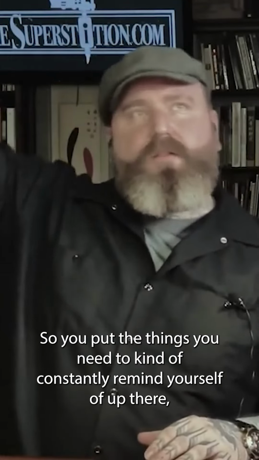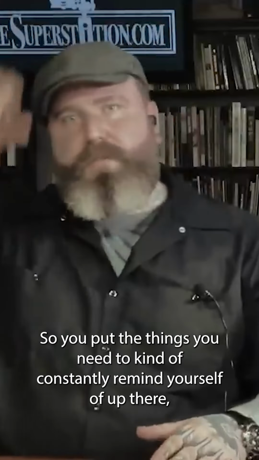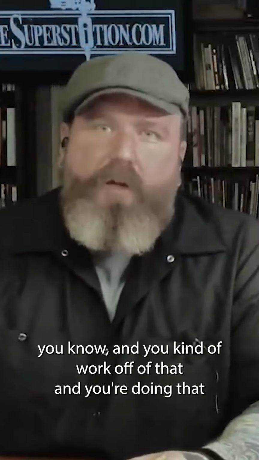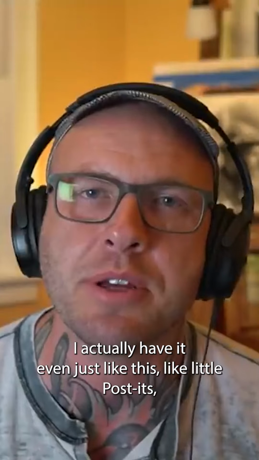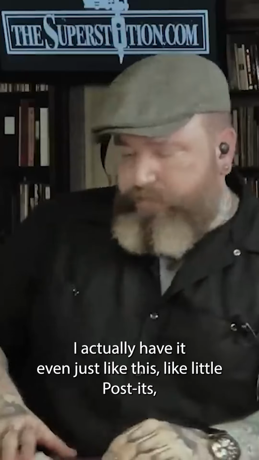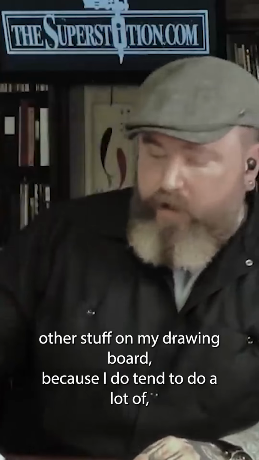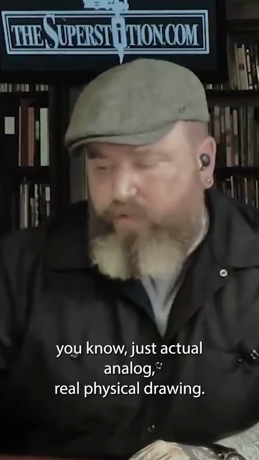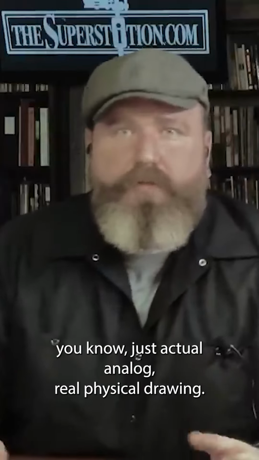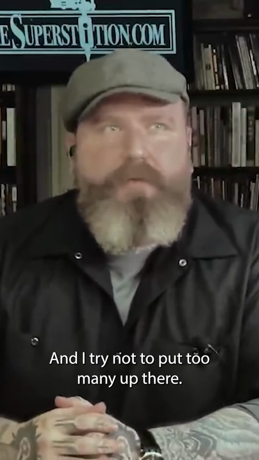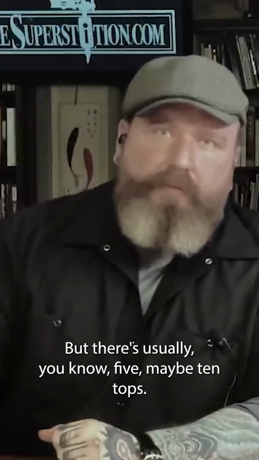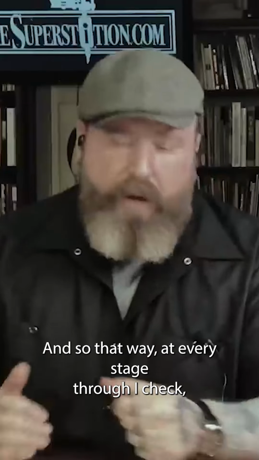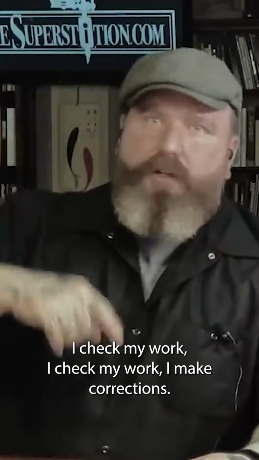So you put the things you need to constantly remind yourself of up there, and you work off of that. You're doing that mostly with text, with bullet points, or with little illustrations and thumbnails. I actually have it just like this, with little Post-its and other stuff on my drawing board, because I tend to do a lot of actual analog, real physical drawing. I try not to put too many up there so it doesn't get overwhelming, but there's usually five, maybe ten tops. That way, at every stage through, I check my work.